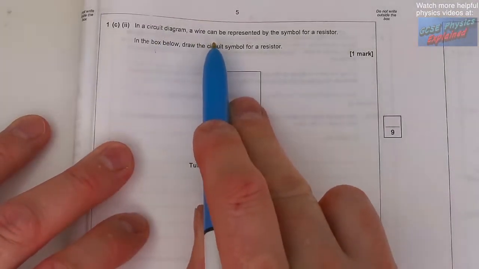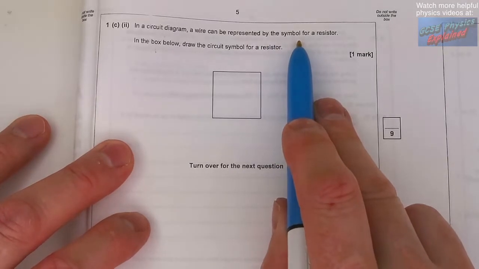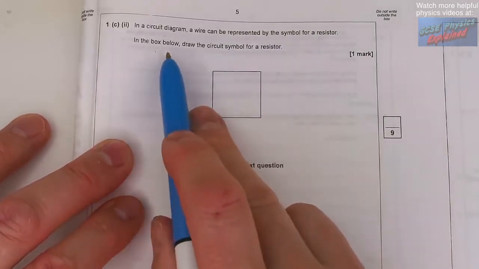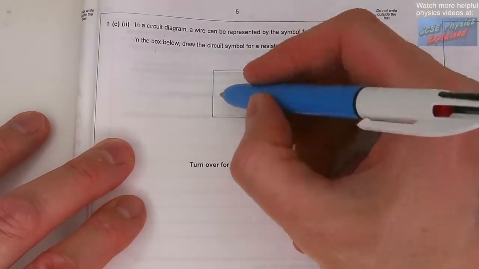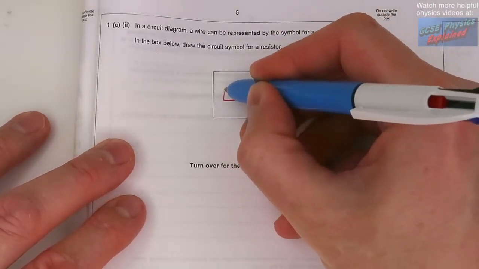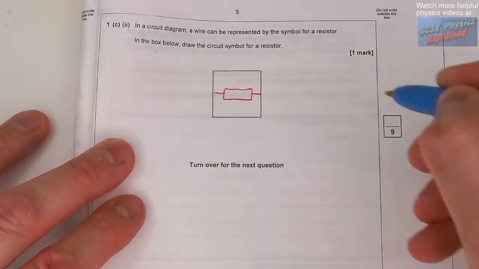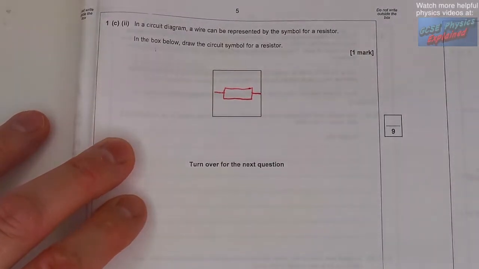In a circuit diagram, a wire can be represented by the symbol for a resistor. In the box below, draw the circuit symbol for a resistor. Easy peasy. It's just a box. Just like that, with a couple of wires coming out either end.